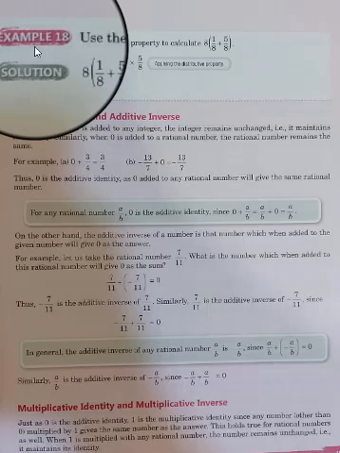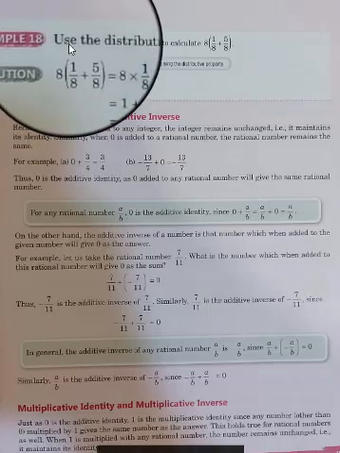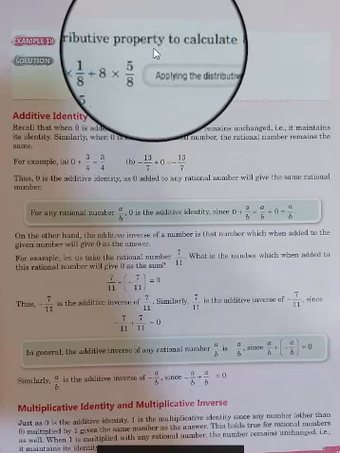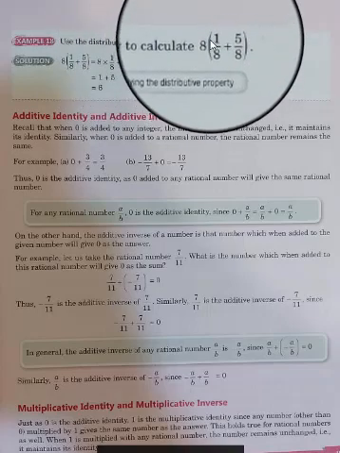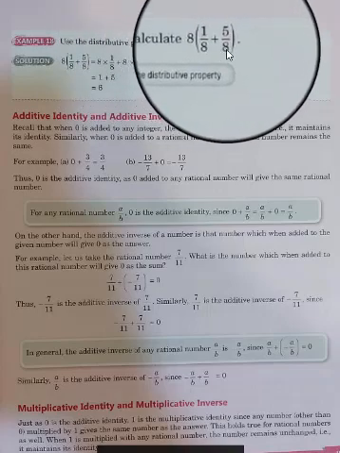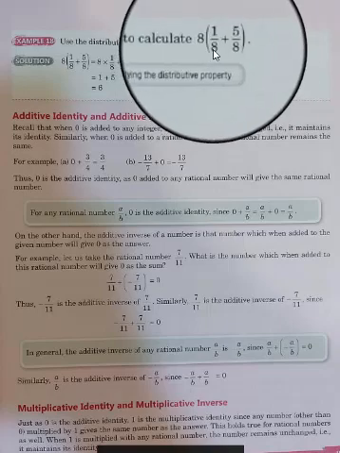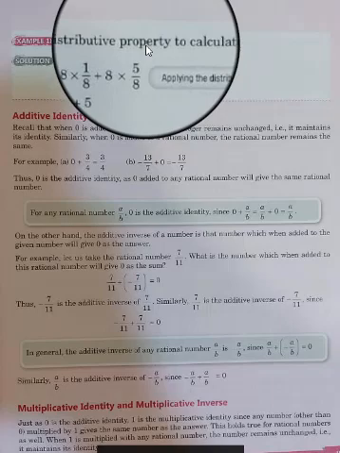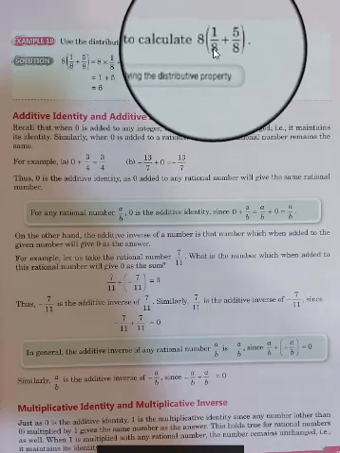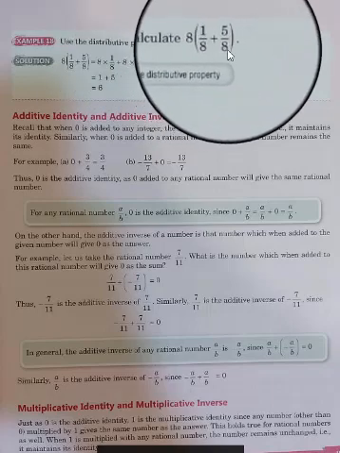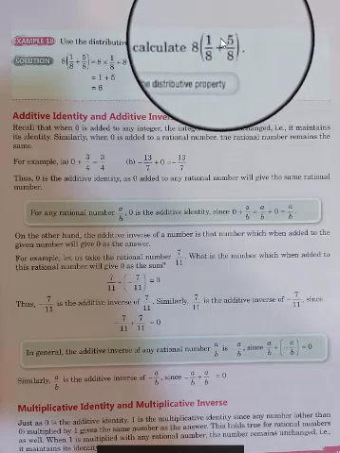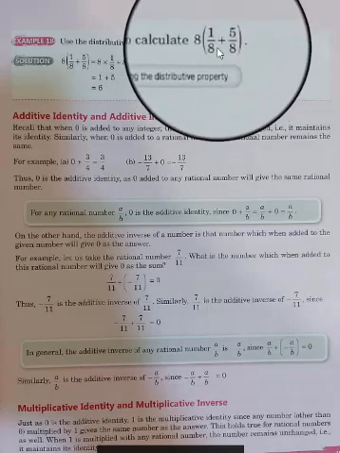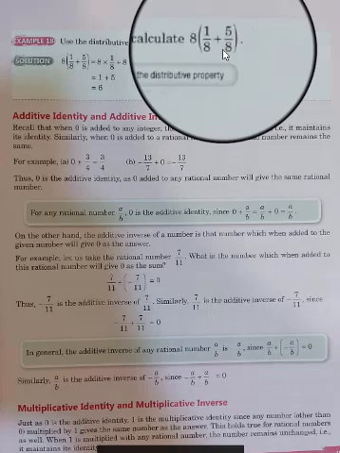So students, now let us see the example number. Here we are to use the distributive property to calculate 8 in the bracket 1 upon 8 plus 5 upon 8. As we have done earlier, if this question was simply to solve, we would have solved the bracket first. Since the LCMs are the same, we would have written 6 upon 8. 8 and 8 will get cancelled and the result comes out to be 6.